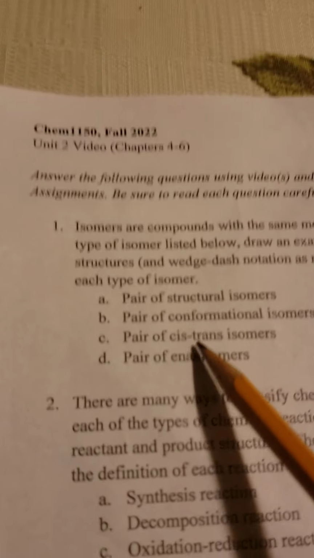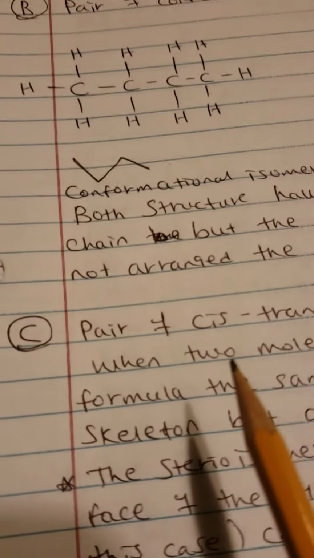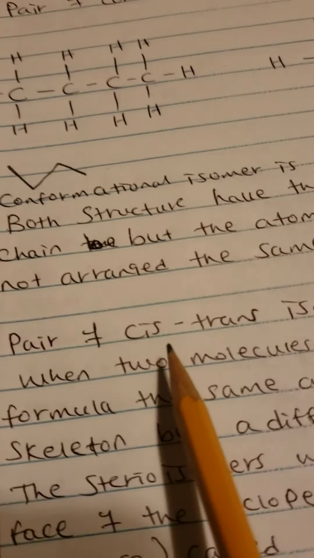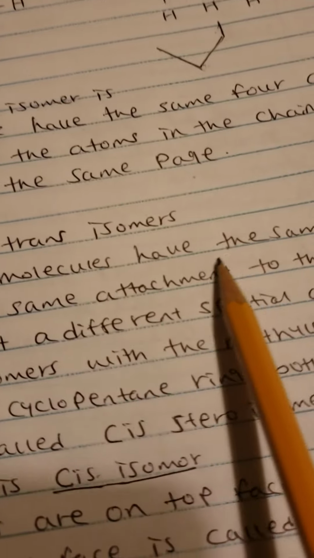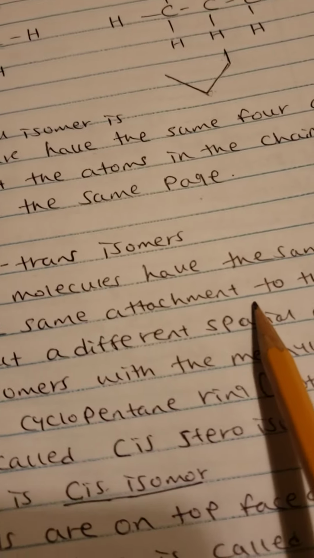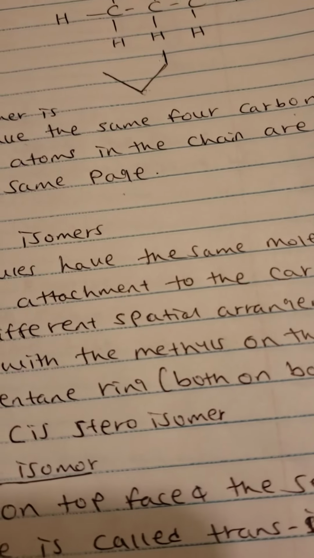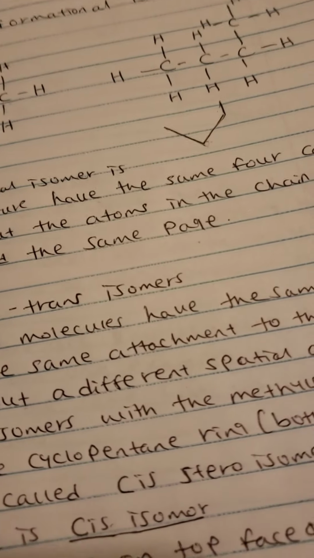I go on to C, pairs of cis-trans isomers. My answer is: pairs of cis-trans isomers are two molecules that have the same molecular formula, the same attachment to the carbon skeleton, but different spatial arrangements.